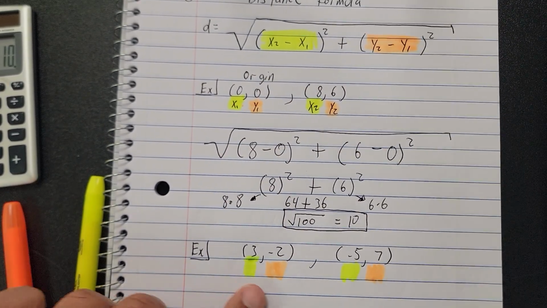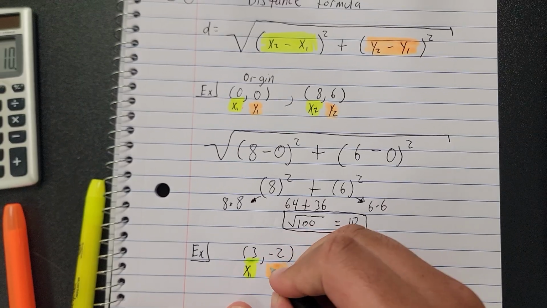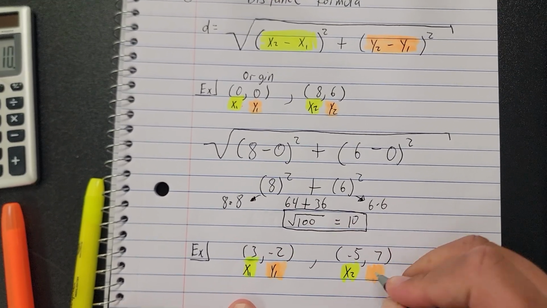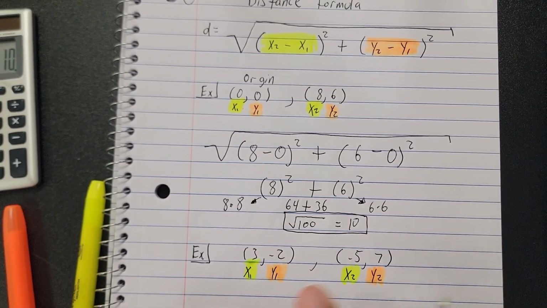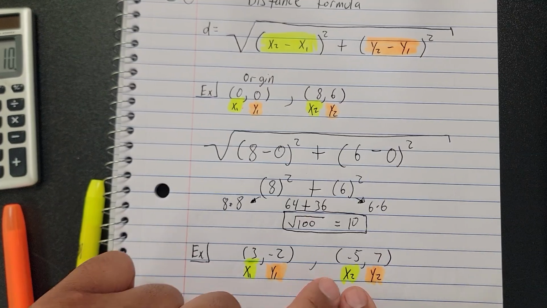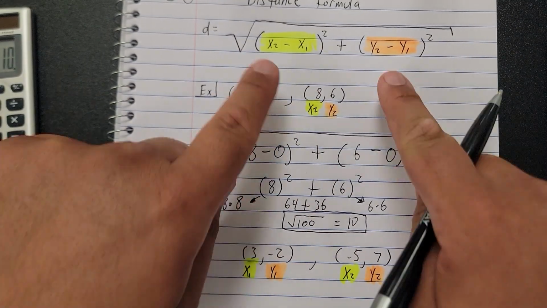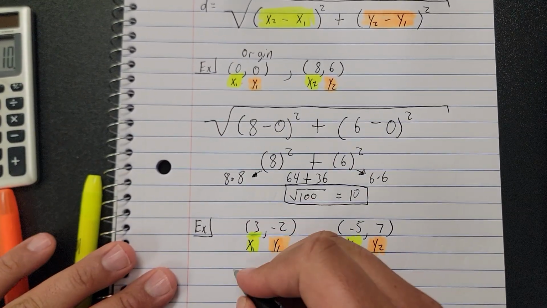Now remember, this one's first. So what does first get? X1, Y1. X2, Y2. So they're kind of like flipped. Some people are saying, like, Mr. S, you're kind of like flipping them over here. And I was like, yeah, I can go ahead and flip them. All right, skip a line.